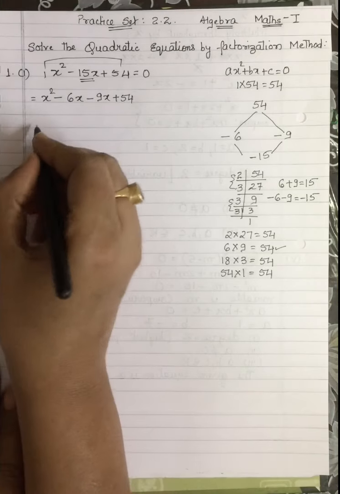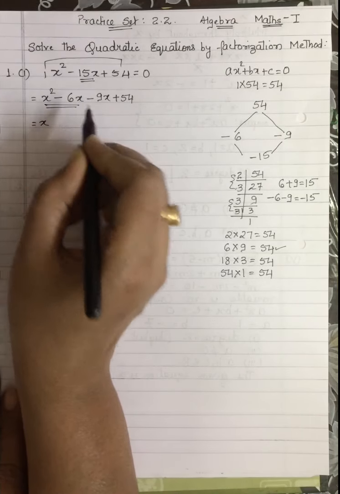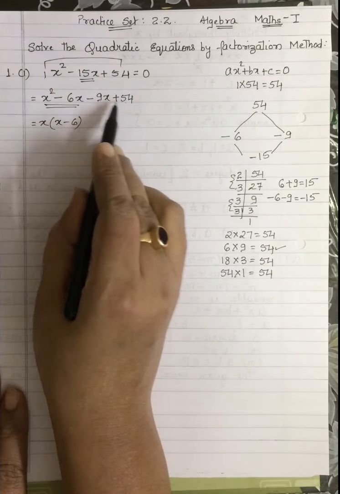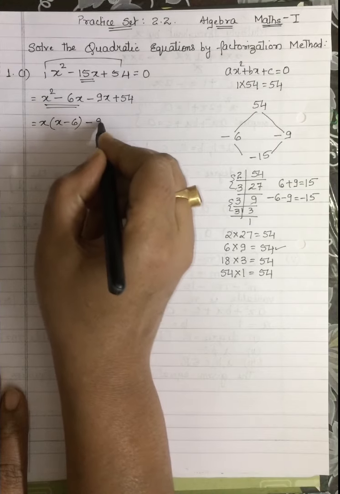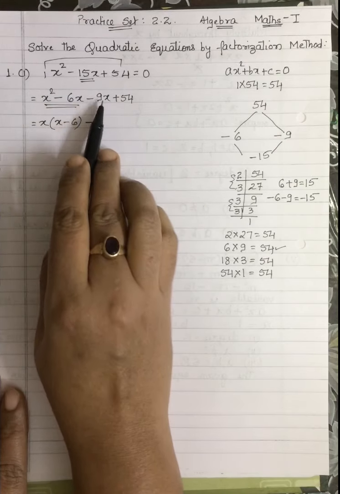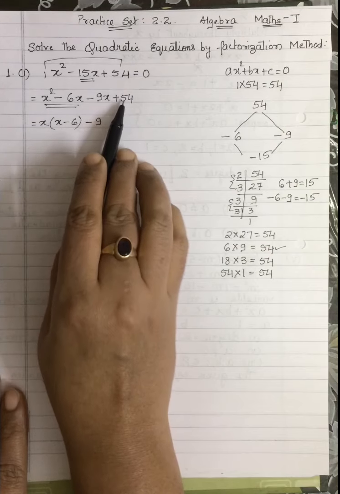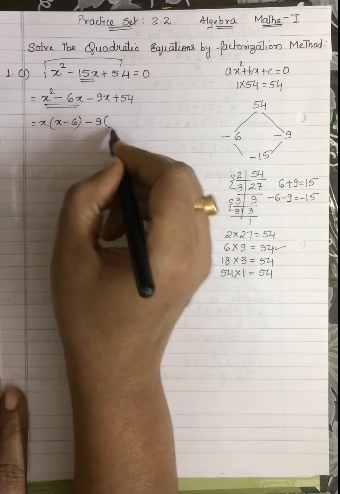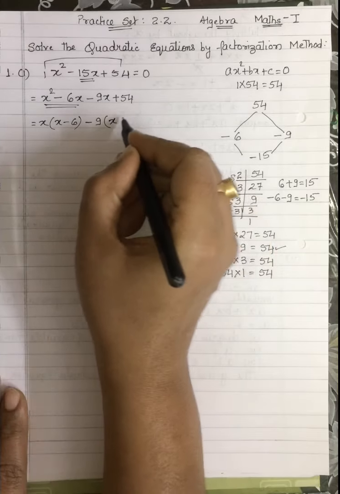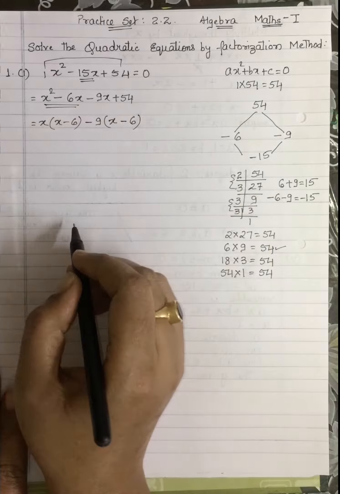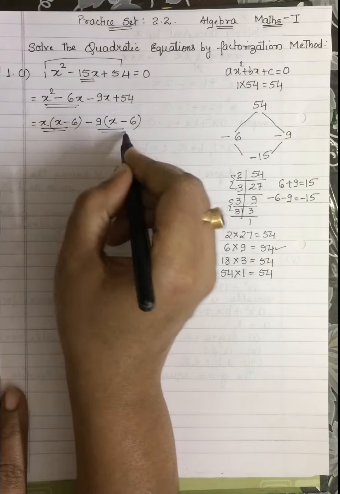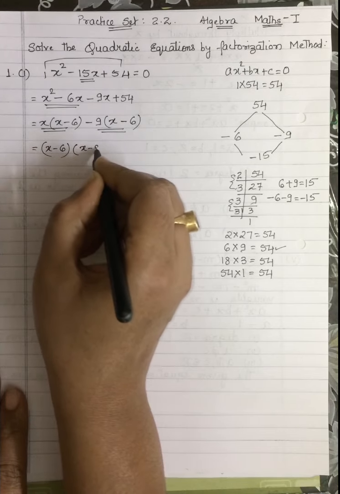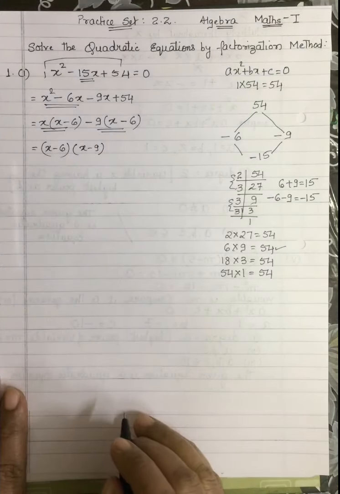Now take common from the first two terms. If you take x common from the first two, you are left with x minus 6. And from the remaining two, you have to take minus 9 common, because if you take the minus sign common, x will become positive, and from 54, if you take 9 common, you are left with minus 6. So here x is left as positive x, and in the second case minus 6. Now again you have two terms. From these two terms you can take x minus 6 common, so you will be left with x minus 9.